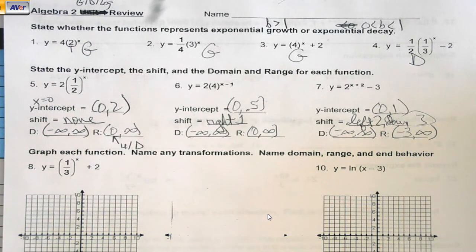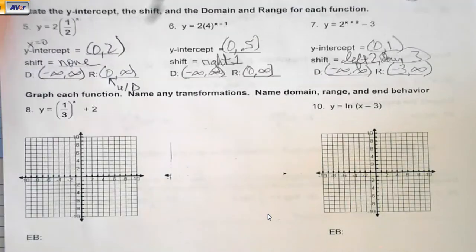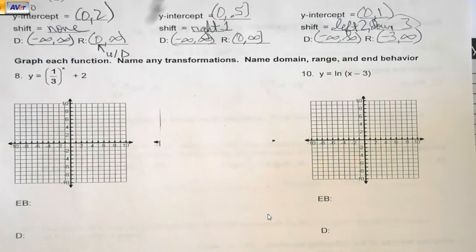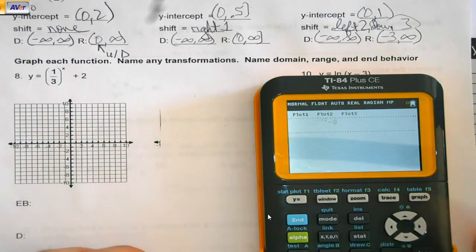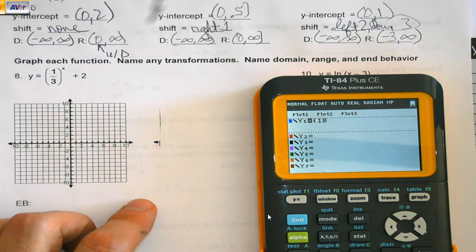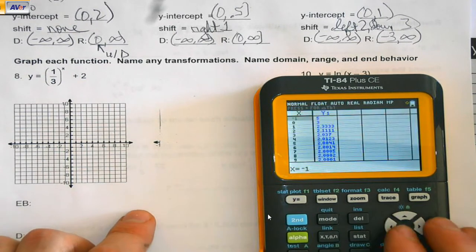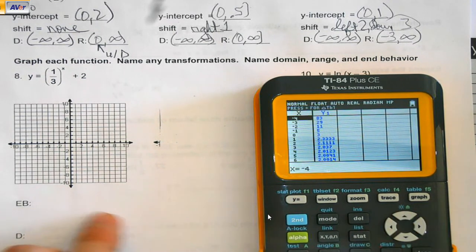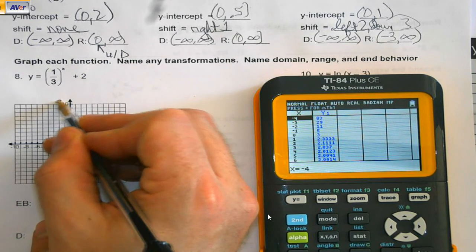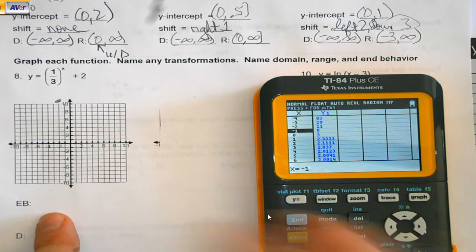Graph the functions, name any transformations, do your domain and range and end behavior. So here, all right, graph the function. Easiest way a lot of times, and we'll notice we just keep moving. We're not getting cute. We're not sitting around forever. I'm going to plot a few points that I pick up from my chart.